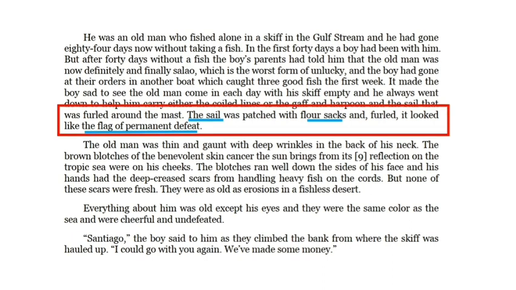First, the sail of the old man's boat is not made of solid cloth or thick cloth. It's patched with flour sacks. It's patched, which tells you the sail is too old, and the old man's boat seems to be a very poor and old boat. This reflects on the financial status of the old man, that he himself is a very poor fisherman.